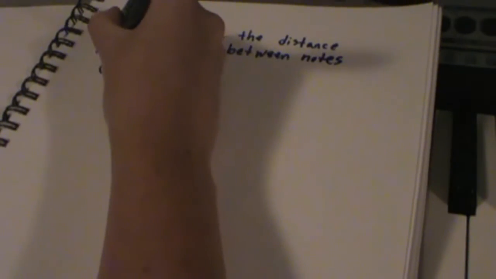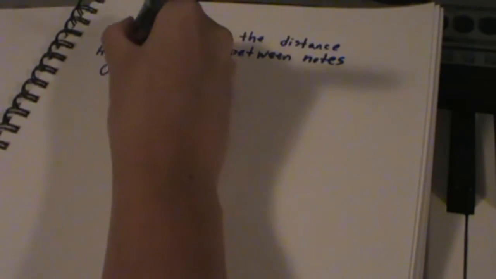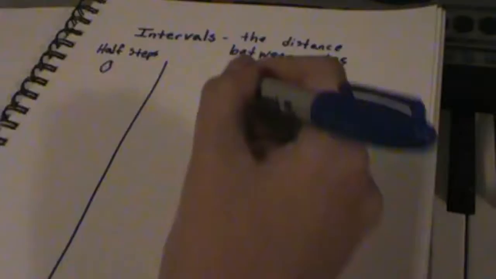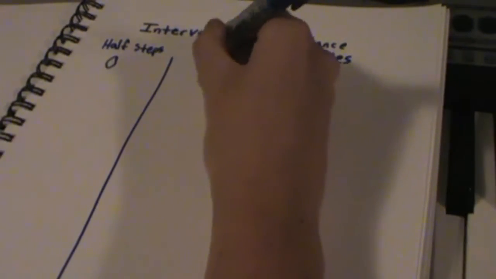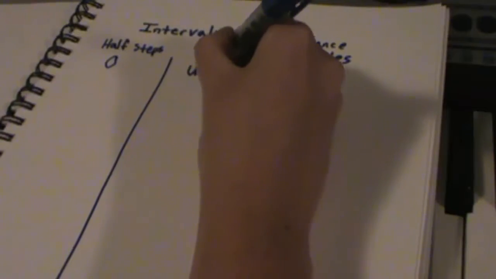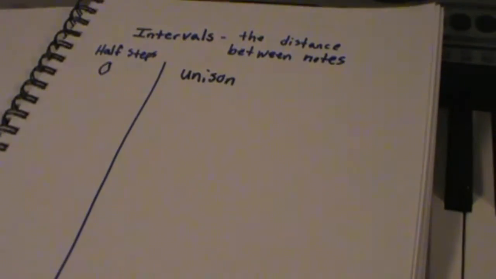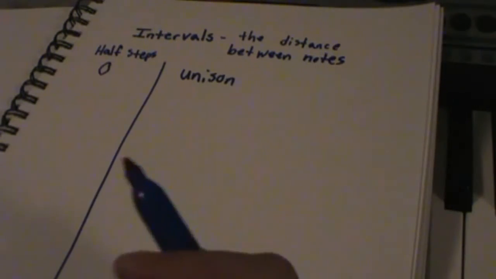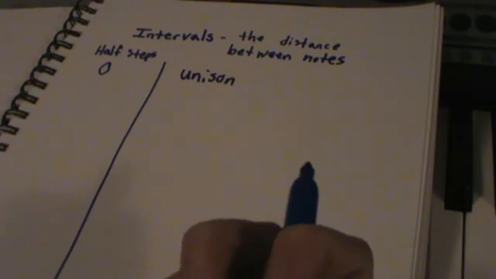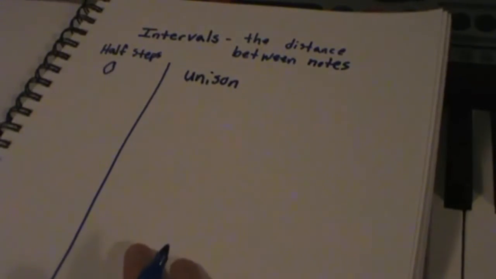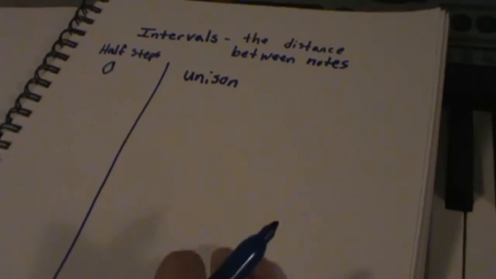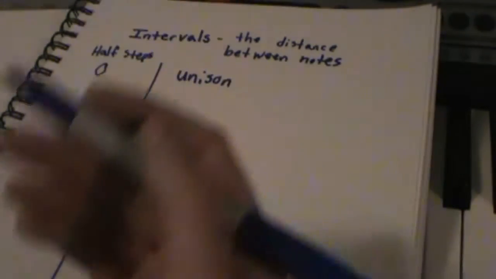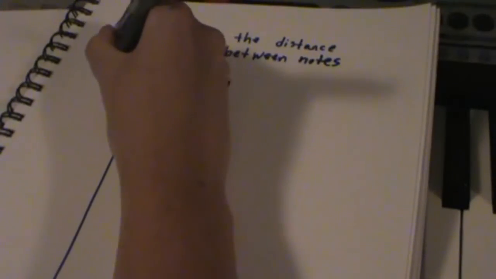0, meaning 0 half steps. Make a chart. I like charts. 0 half steps is what we call a unison. And who really cares, because there has to be a name for it, but unless you're arranging music for a band or something, you really don't need to even know that term for piano, but I'm going to just go ahead and tell you, just so you know.